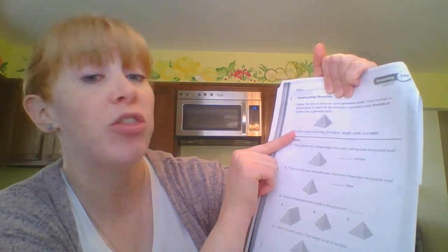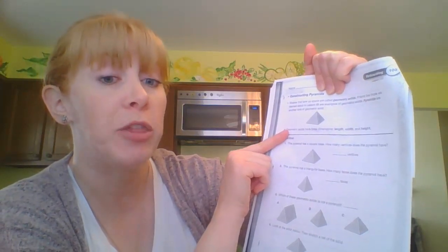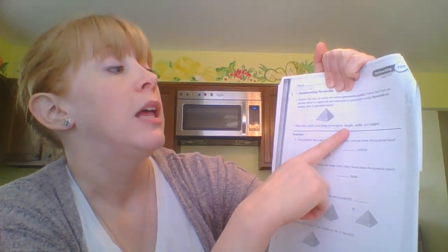Geometric solids have 3 dimensions. That's why we call them 3D objects. Length, width, and height. In lesson 98, I said length, width, and depth. Height and depth would be similar. So height just means distance above a certain point. Depth would mean distance below another point. It's still showing 3 dimensions if you're using length, width, and height, or length, width, and depth.